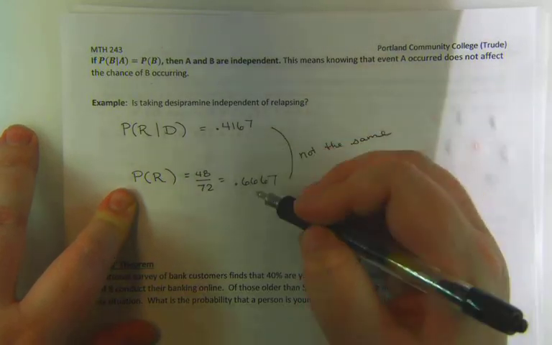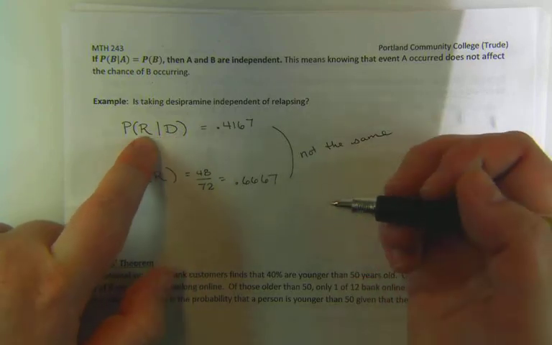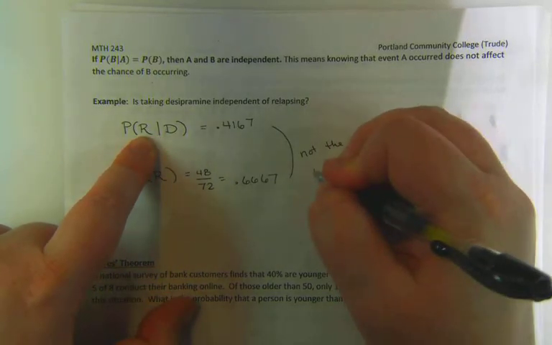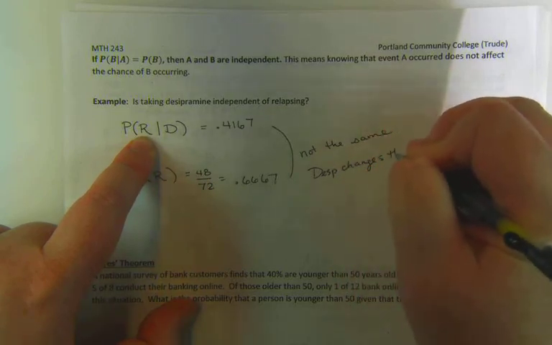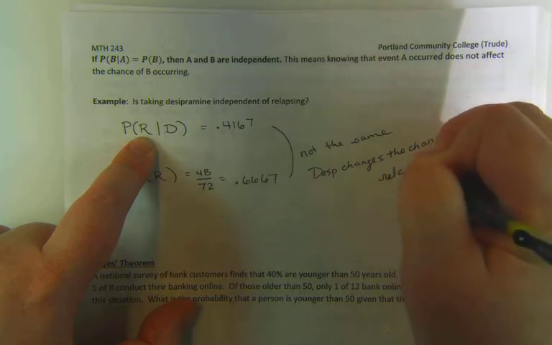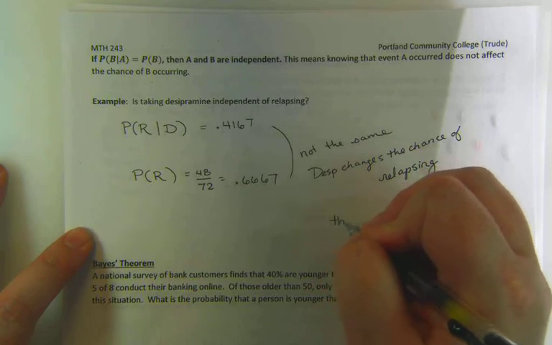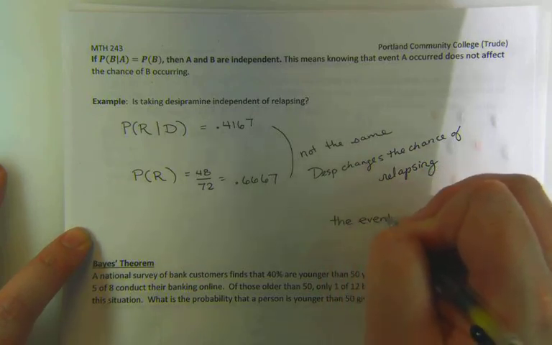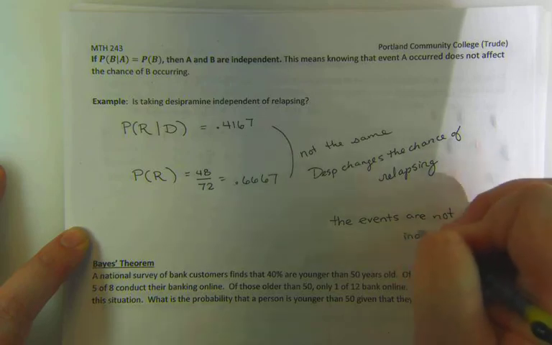It's just the chance of relapsing, and the drug didn't actually matter. So on the previous page, we calculated this to be 0.4167. Our probability of relapse, that was our 48 out of 72, which is a 0.6667. So these are not the same.